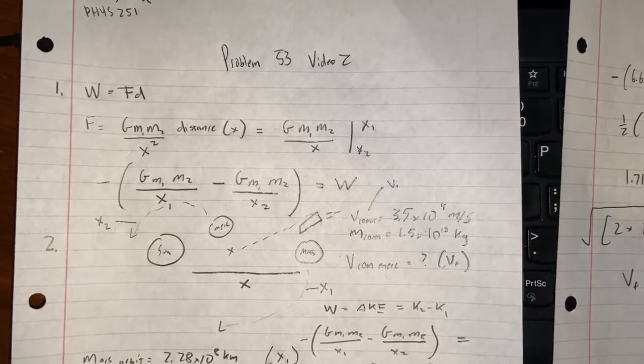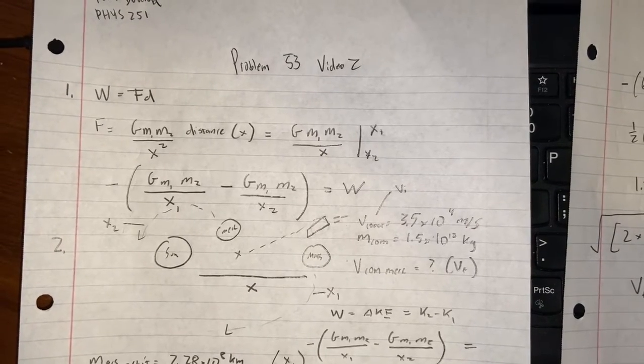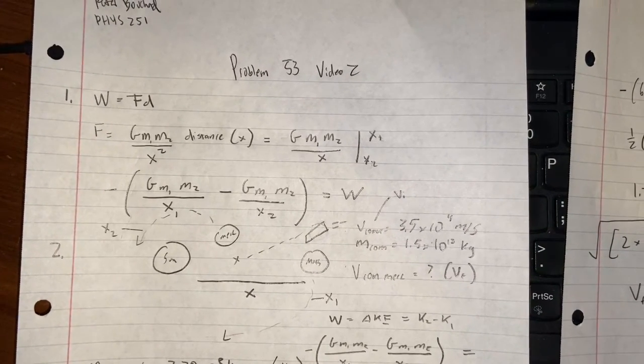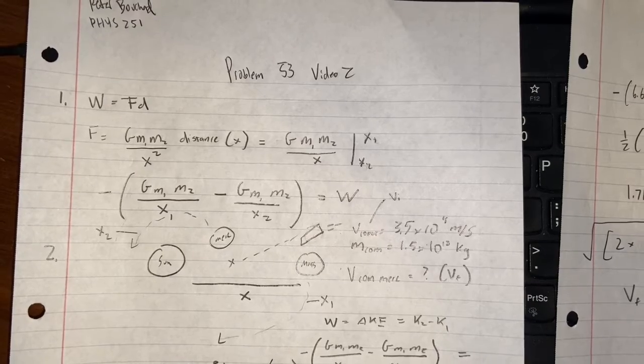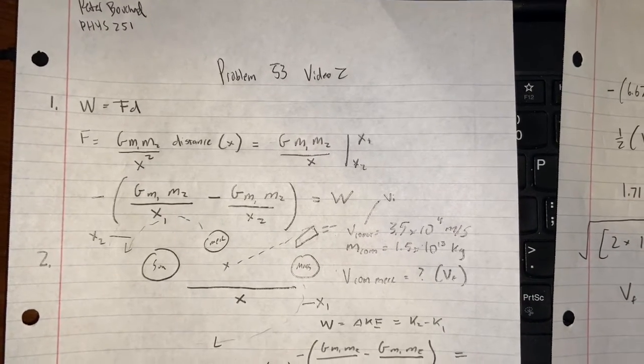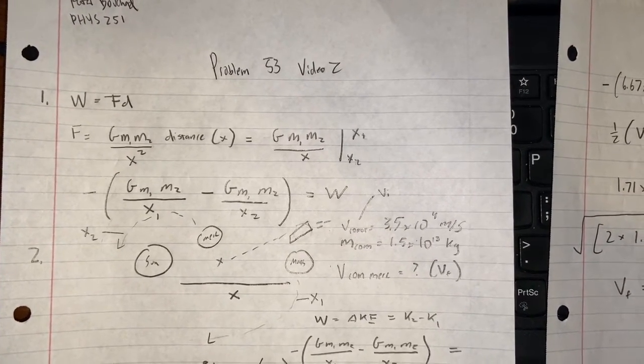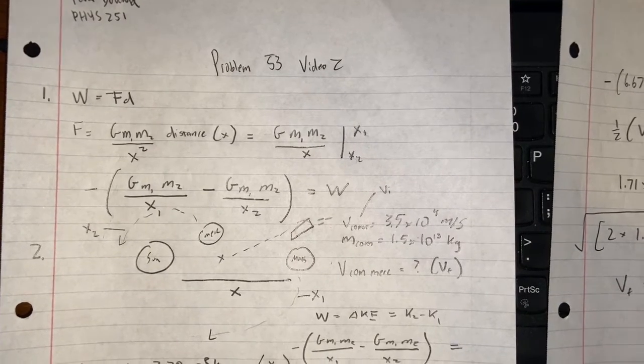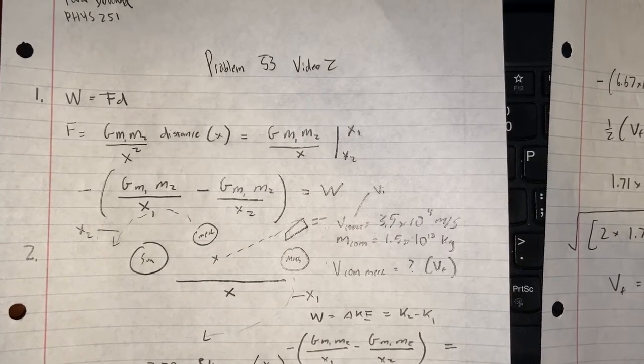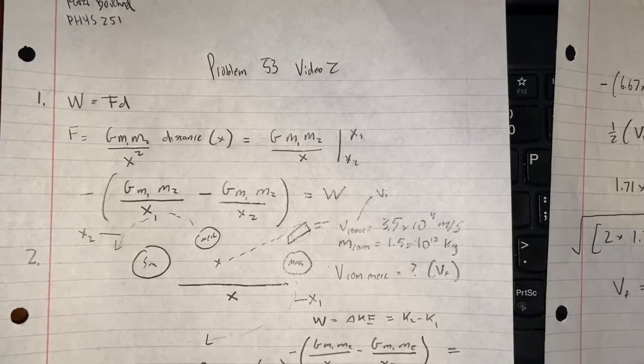So in this first part, we know that the equation for work is equal to the force times a distance. Force is mass times acceleration, and we know that it's going to be a negative acceleration for gravity. So work is going to be equal to negative F times d, force times distance.